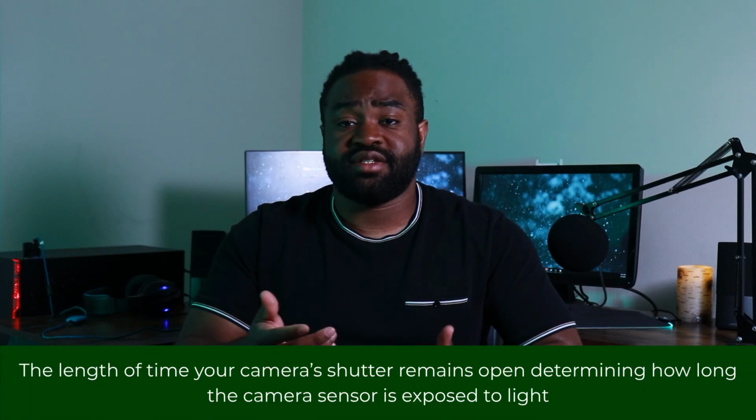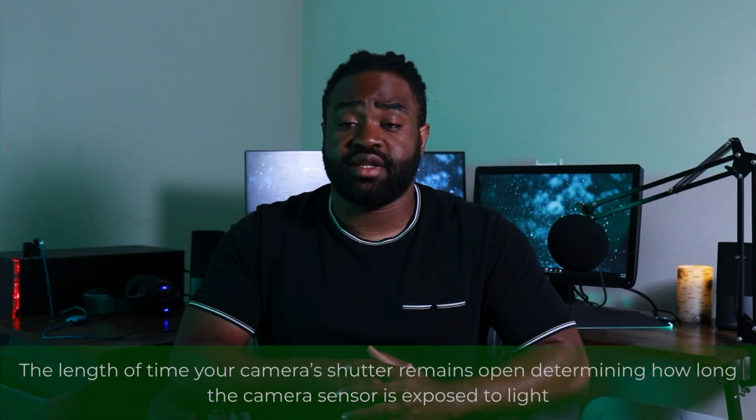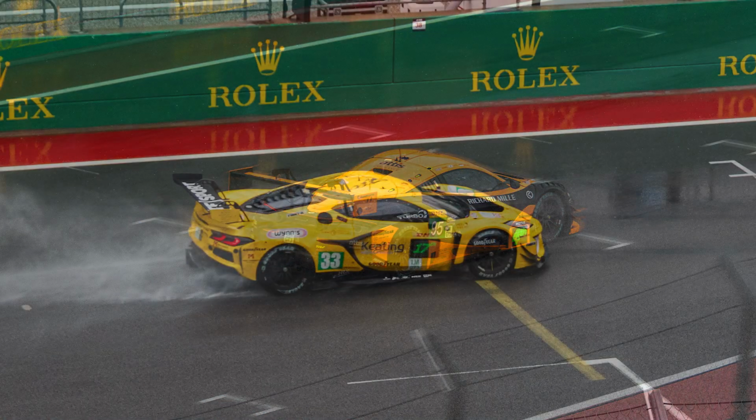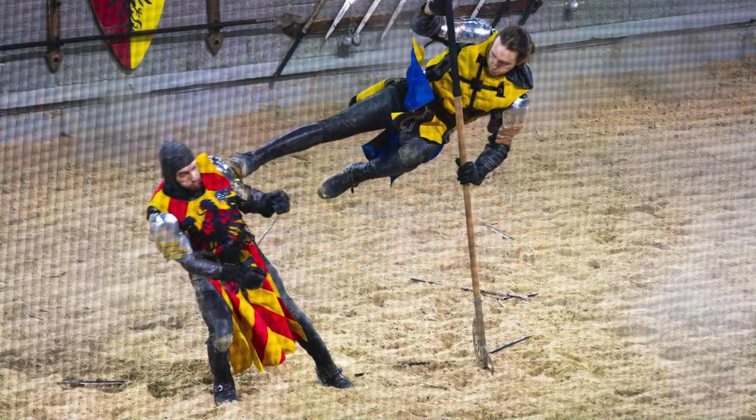Next, let's talk about shutter speed. Shutter speed as it pertains to photography is how quick the shutter closes on the camera. In photography, that's how you get the perfectly frozen photos of a car going by or a person running.